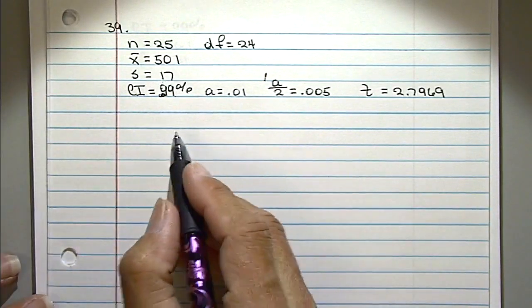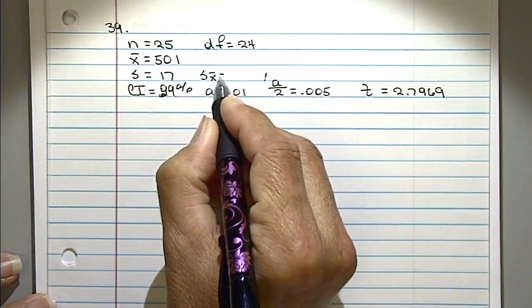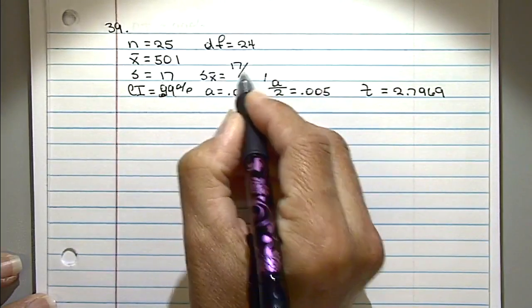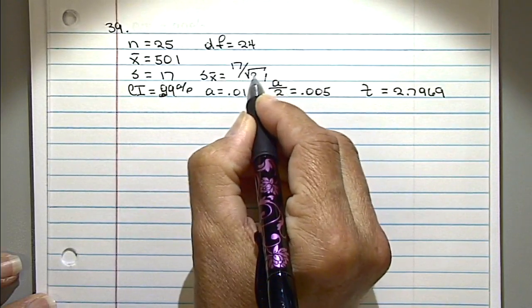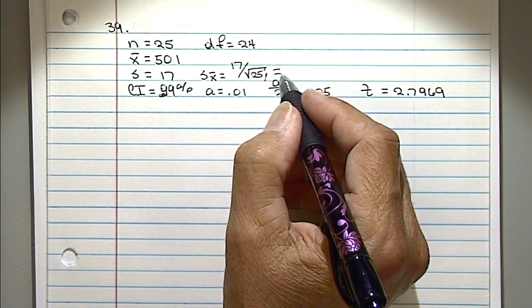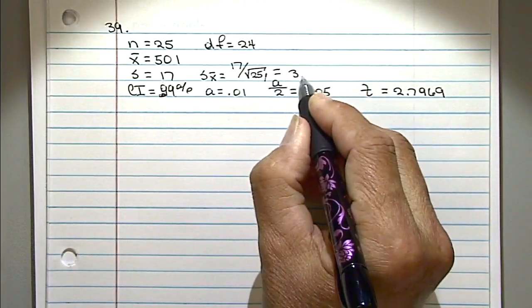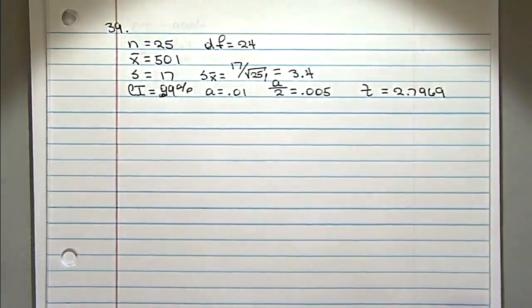So now what do I do? Well, the standard deviation of x bar has to be calculated the same way. I take it and divide it by the square root of the sample size. So this is really 17 divided by 5, isn't it? And when I do that, what did I get? 3.4. Well, that was easy. I didn't have to go to 4 decimal places.